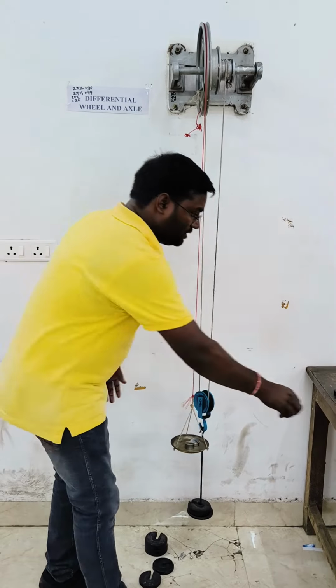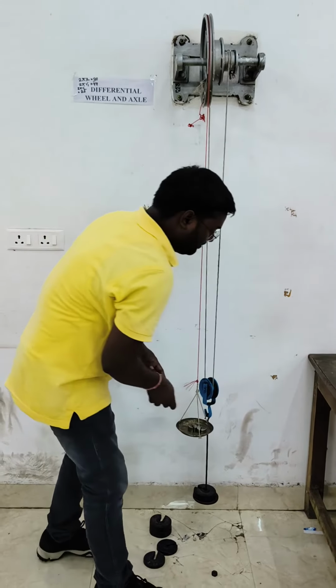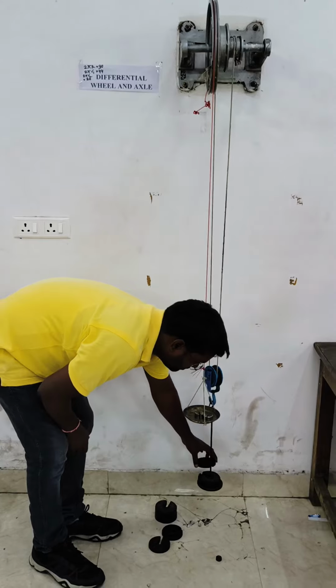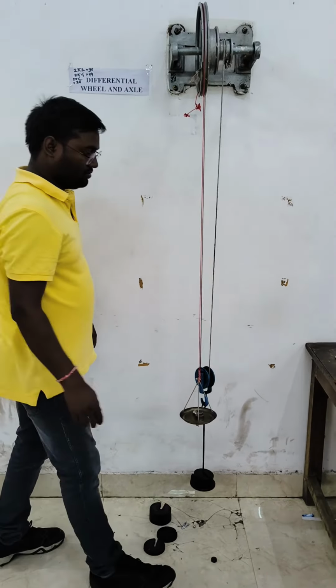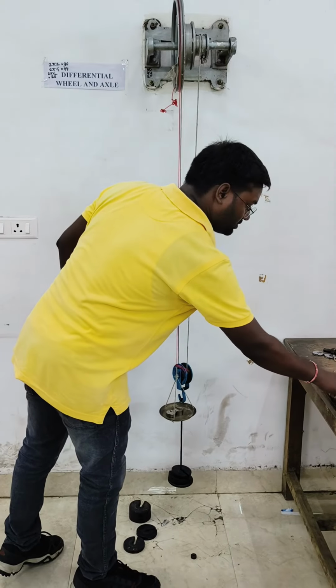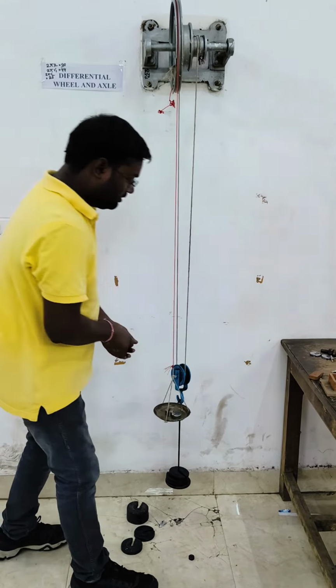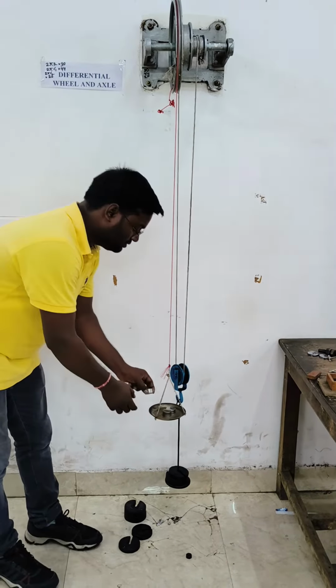As I am increasing the load by 0.5 kg again in the hanger pan, the effort required is now greater than the previous effort.